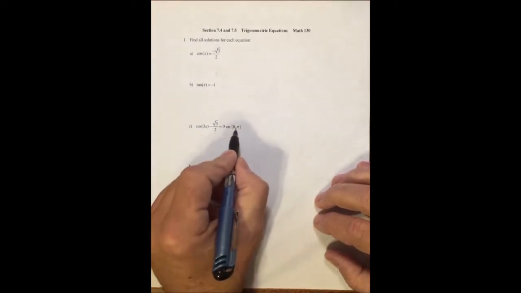Well, we're going to look at the worksheet for section 7.4 and 7.5 trig equations. Now, I want to compare and contrast something. The directions are to find all solutions. Well, that's what we'll do for the first two. But this third one, we want to find the solutions on some interval, only from 0 to pi. And then the others, we want all the solutions. So make sure you follow the directions there.